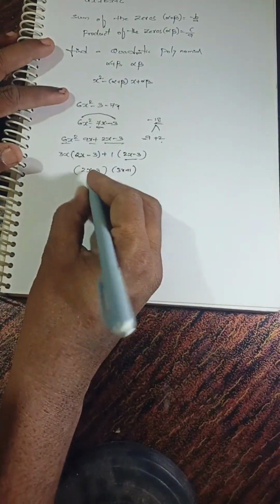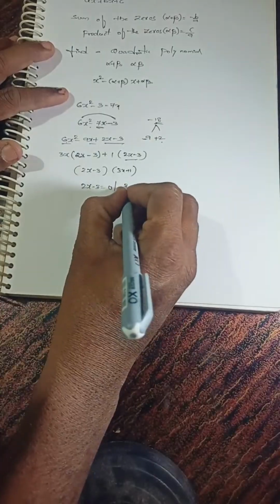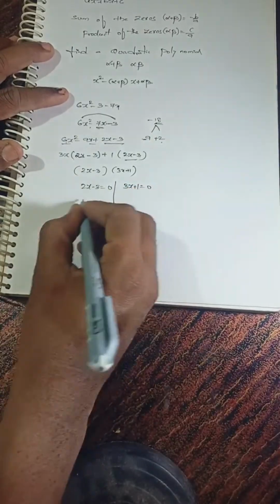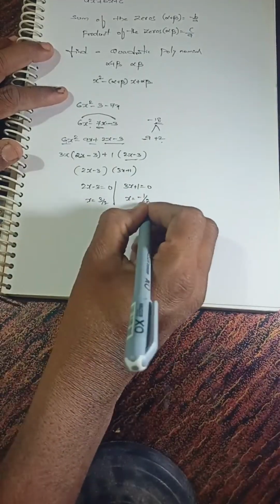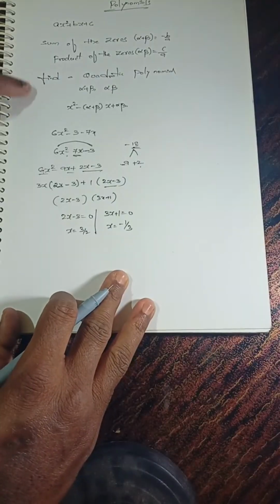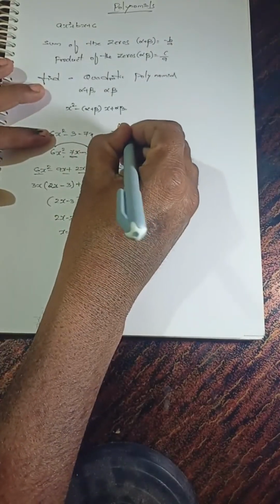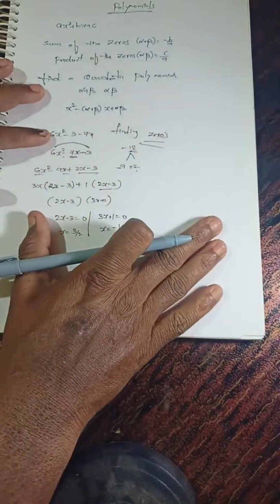So what are the zeros? 2x minus 3 is equal to 0, one time you have to take. The second one is 3x plus 1 is equal to 0. So the x value here you are getting is 3 by 2, and the other x value is minus 1 by 3. So these are the factors. First of all, we are finding the zeros. Like this you have to find the zeros of a polynomial.